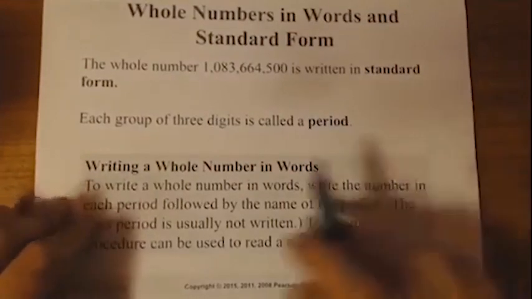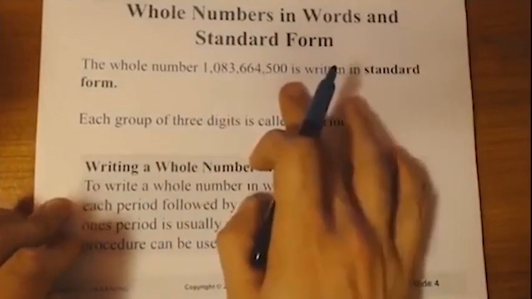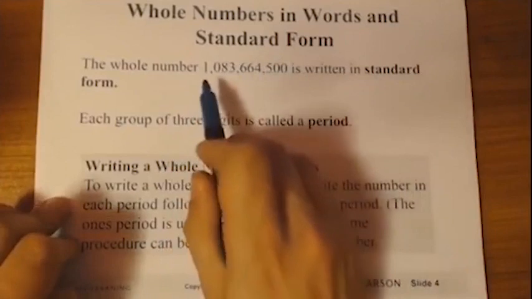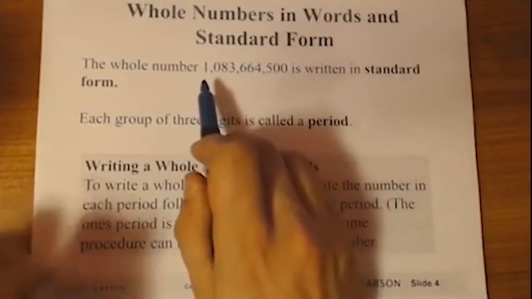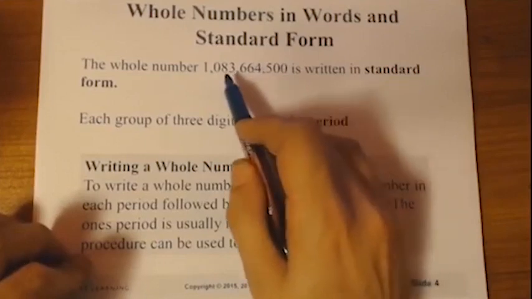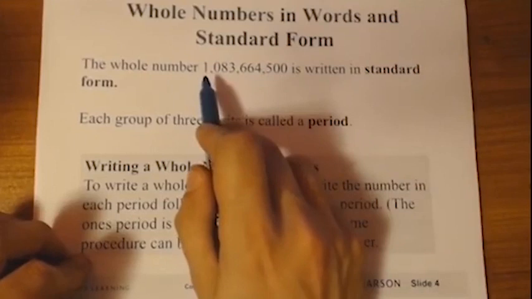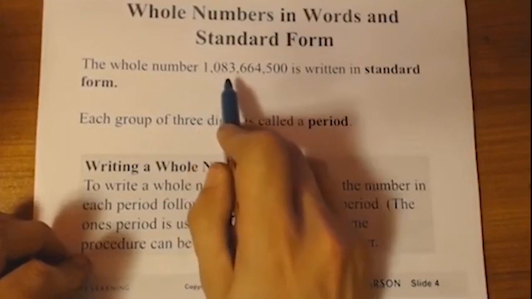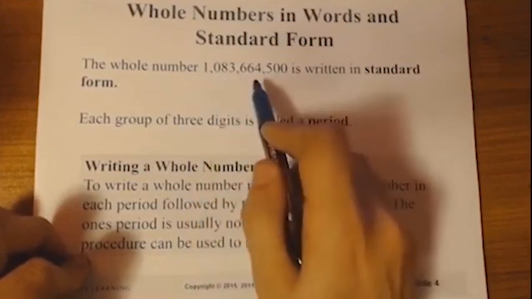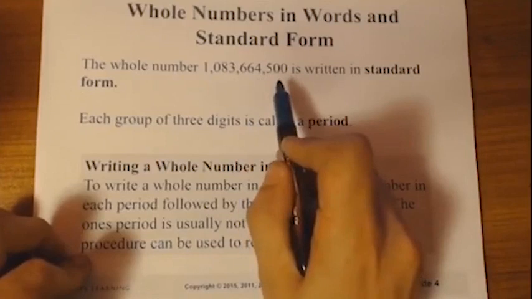So why is this important? When we write this out in words or we go to say it, from left to right, just like we read, we're going to read the number of the period and then say the period's name. So our ones, thousands, millions, this is going to be billions. So 1 billion, 83 million, 664,500.